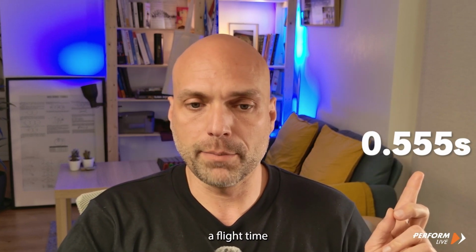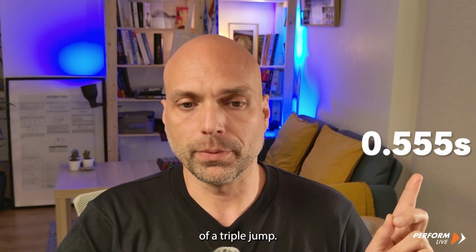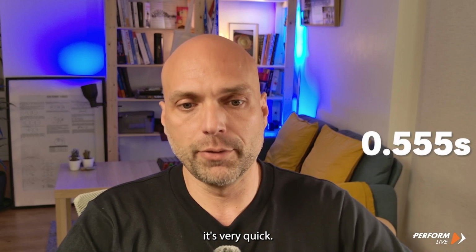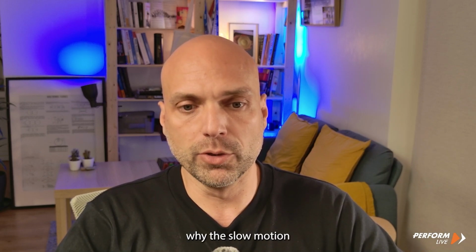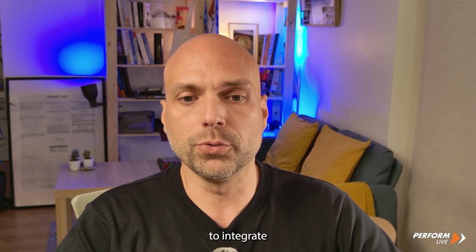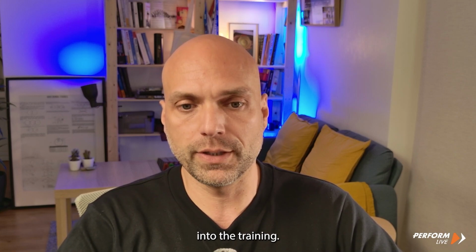Here is the flight time on average of a triple jump. So as you can see, it's very quick. And that's why slow motion is very important to integrate into the training.